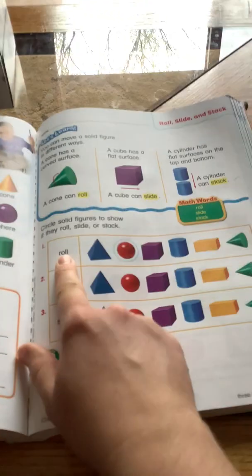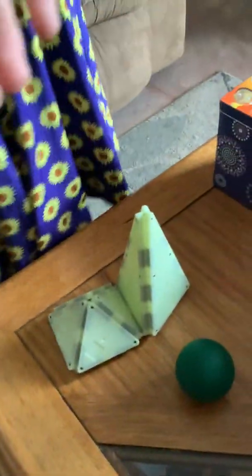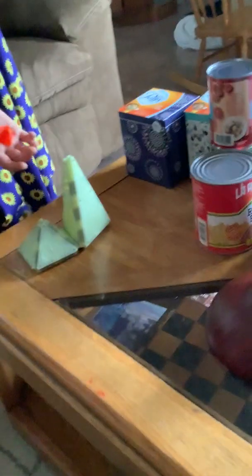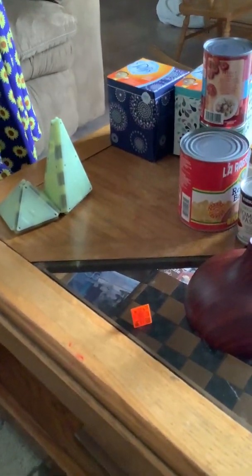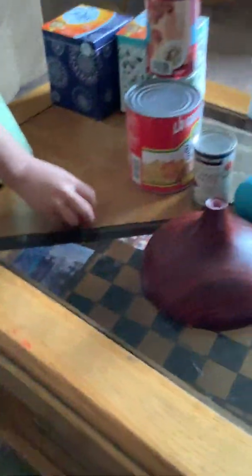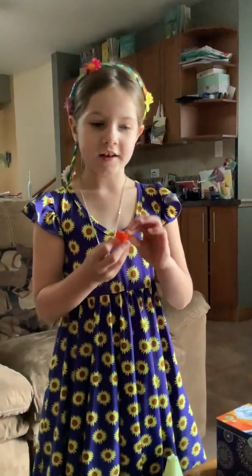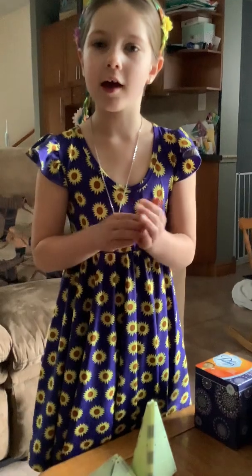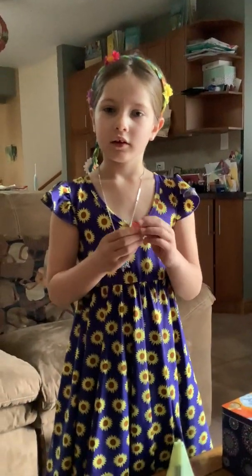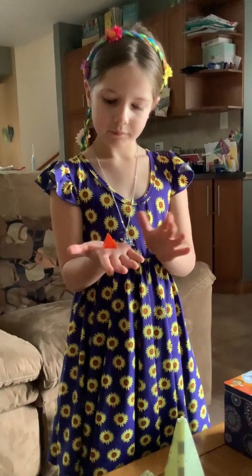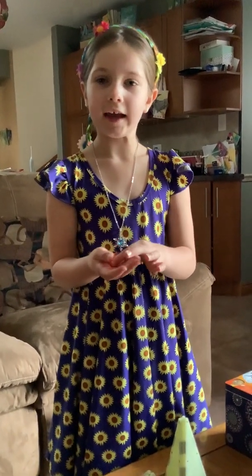So again, the first rule that they want you to follow is roll. Let's go down the line and test each one of these figures to see if they are going to roll. Let's look at the pyramids first. Can you roll it? Oh, it didn't roll. How come it didn't roll, Em? Because it has flat sides. Good, because it has flat sides. All of the sides are flat.